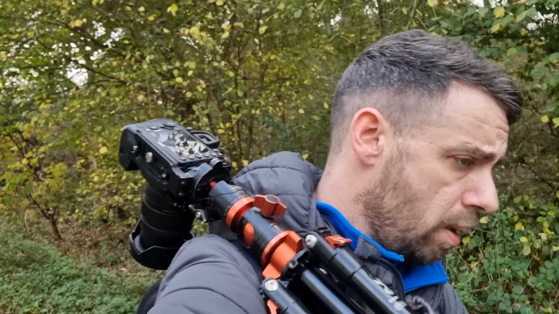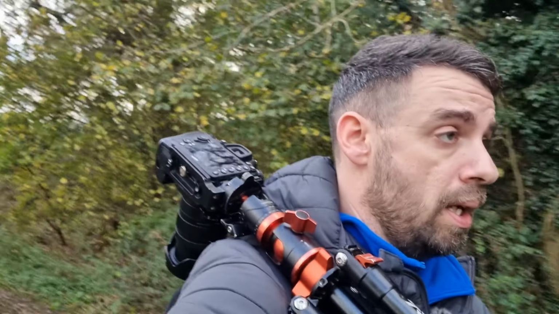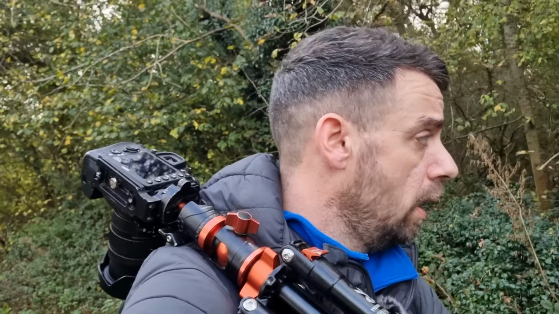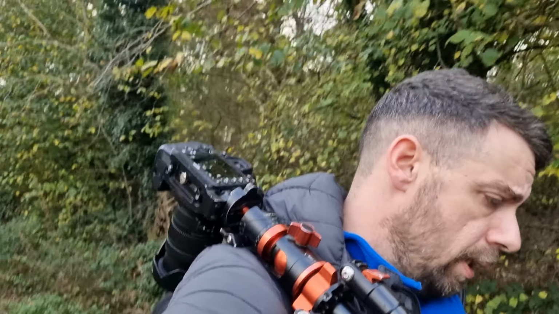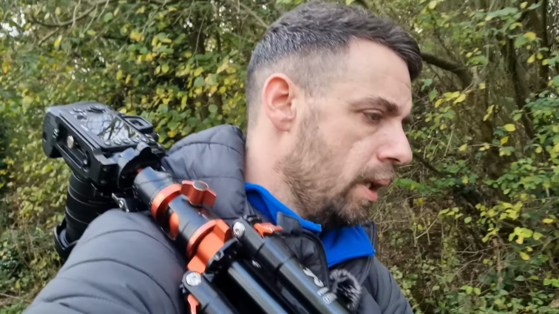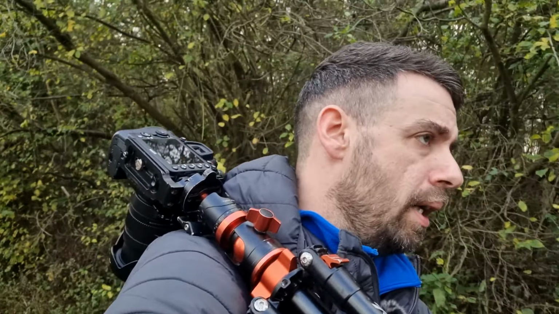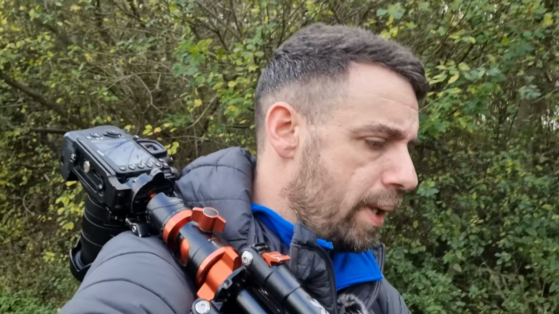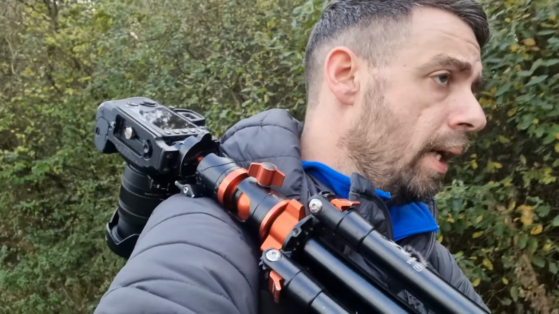Now, don't be afraid of using shallow depth of field, because it will go in your favour. 100%. So play around with your shallow depth of field. You can get really creative, and you can really get rid of the distractions that you come across in woodland photography.